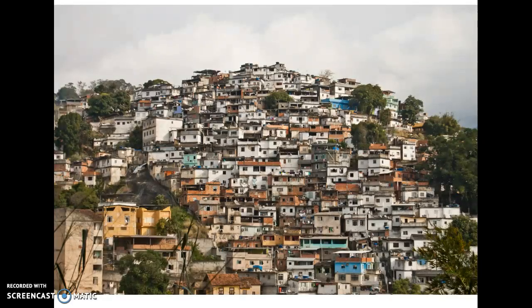A lot of the times these places don't have electricity, air conditioning. Usually diseases run through here since everyone's pretty much crammed in there together. And overall in Mexico, 46% of all Mexicans live in poverty. So it's a pretty high number.